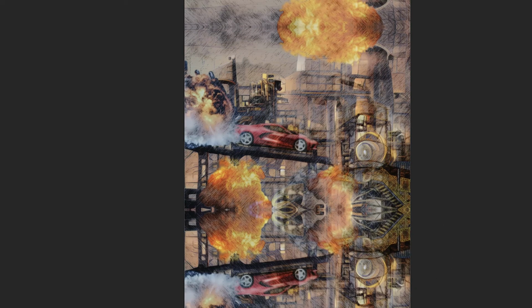Here I added a mirror effect. Kind of made it pretty cool. And here's a few other effects I just applied over the top of the images. That one kind of looks like an arcade or something.